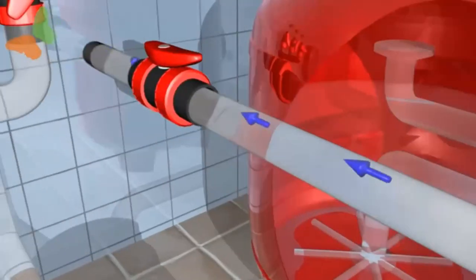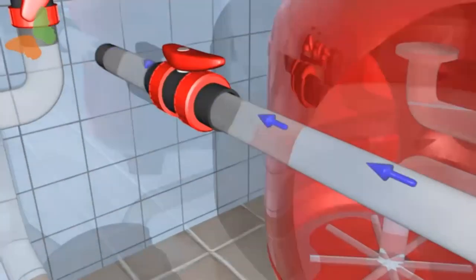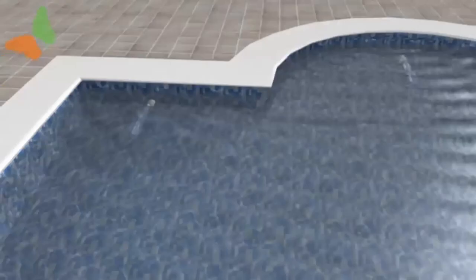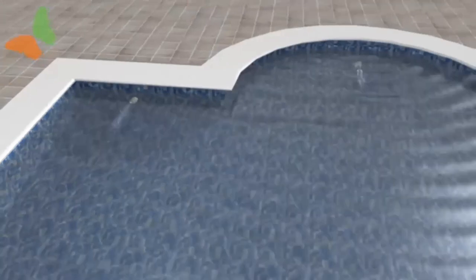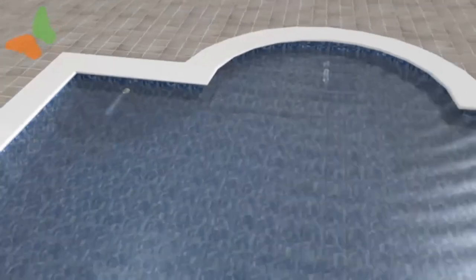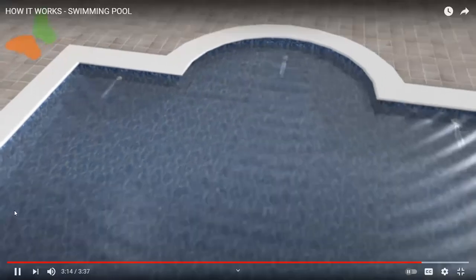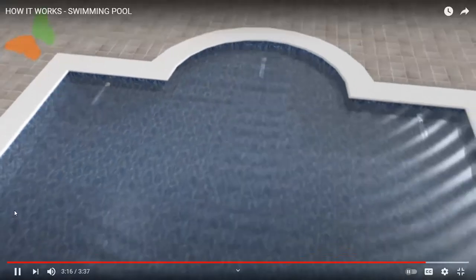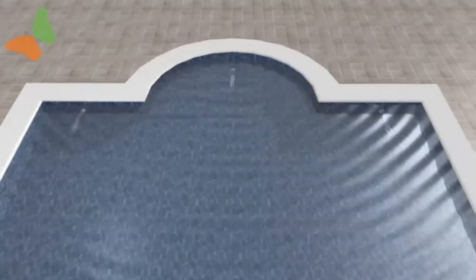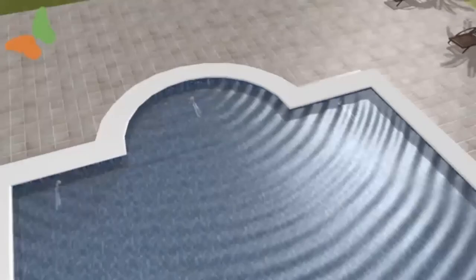On leaving the filter, the water is returned to the pool through the return piping that ends in the jet nozzles, which can be found on the opposite side of our pool skimmer. This cycle of recirculating and filtration of the water is non-stop and ensures that our swimming pool will be free of dirt and our water will always be crystal clear.